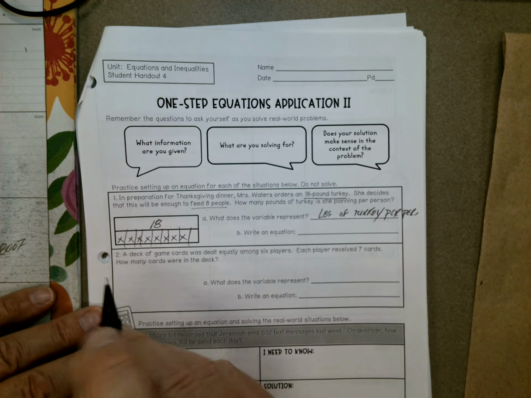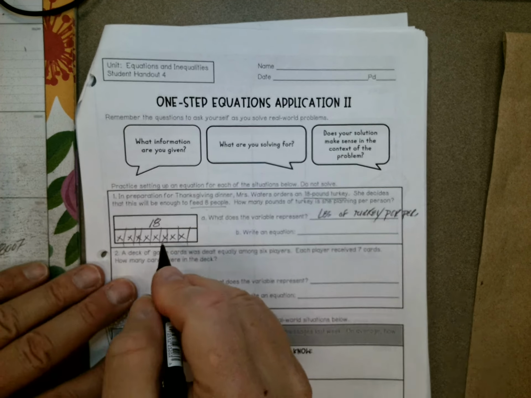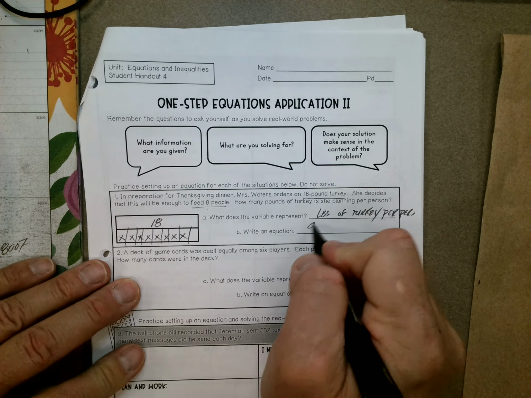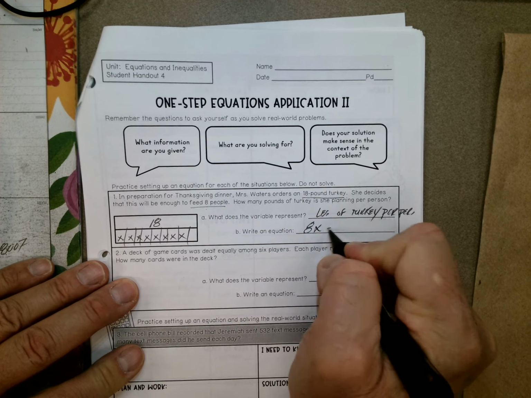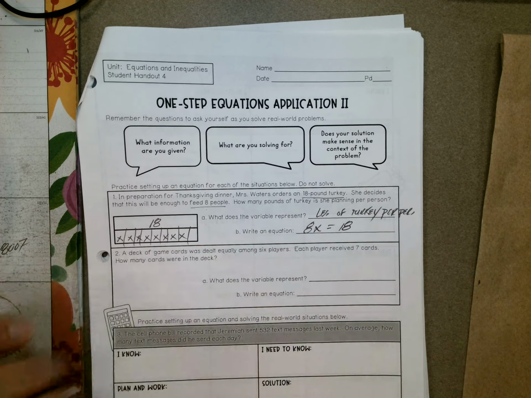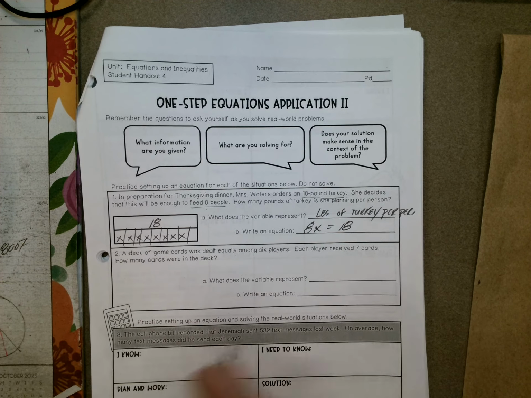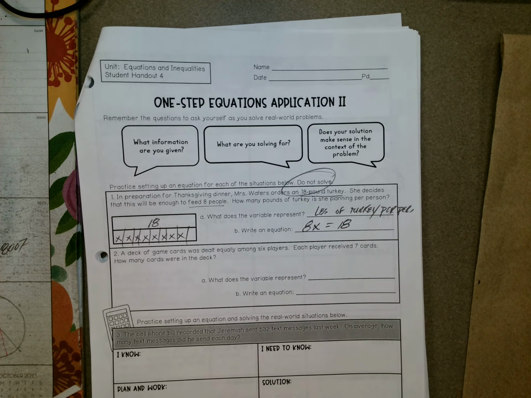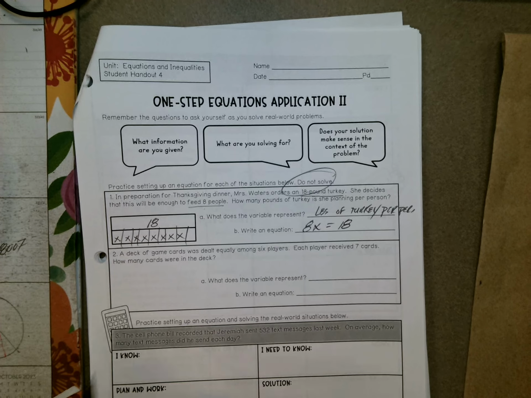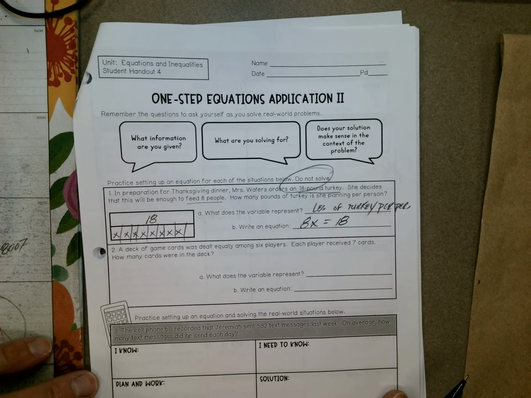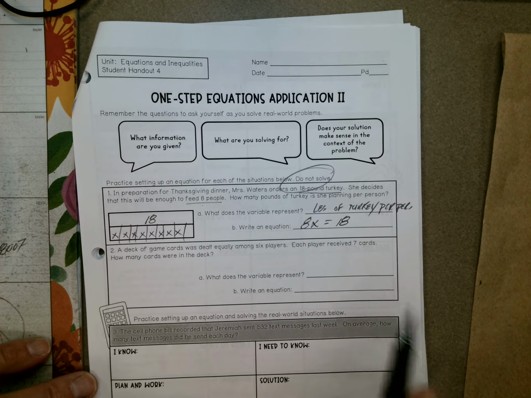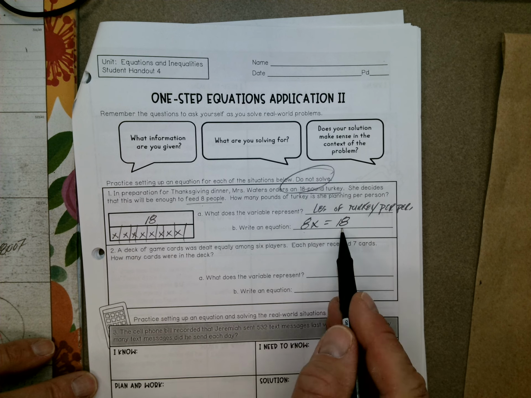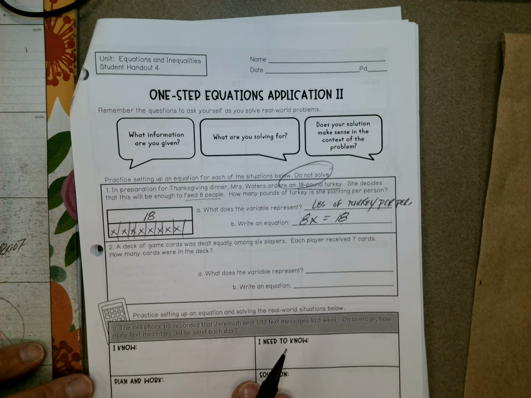Okay, and we're going to write an equation here. So we have 8 people. There's 8 X's equals 18. So to figure that out, we would divide both sides by 8. But it says do not solve, so we're not going to worry about that. Okay, setting it up can be difficult, right? So what number times 8 is 18? Well, 8 twos are 16, so we're going to have a decimal there.